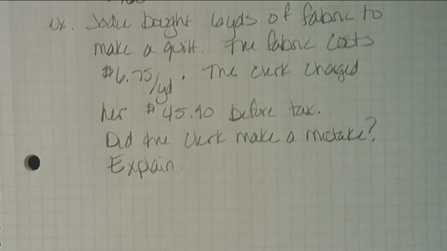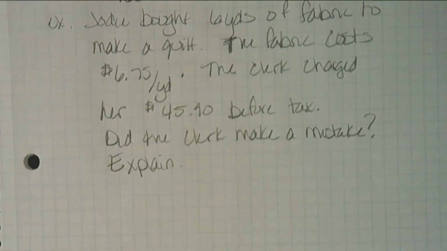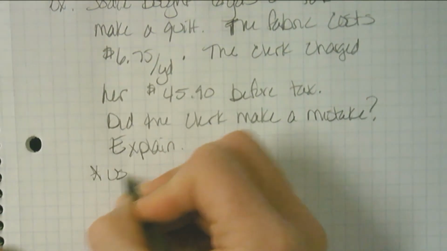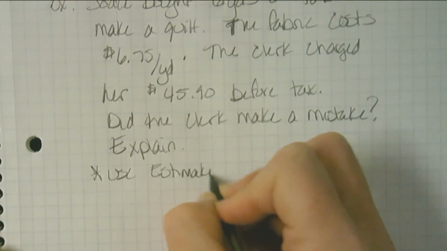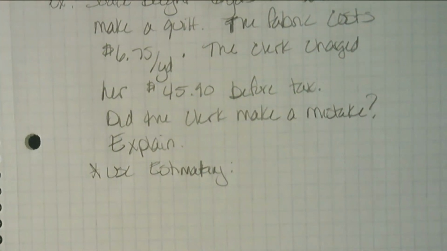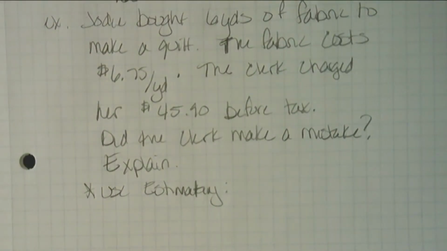So Jody bought 6 yards of fabric to make a quilt. The fabric costs $6.75 per yard. God bless you. The clerk charged $45.90 before tax. Did the clerk make a mistake? How could I use estimating to figure out if the clerk made a mistake? Come on, you guys. What we just learned, how could I use estimating to see if the clerk made a mistake? Mateo, what do you think?